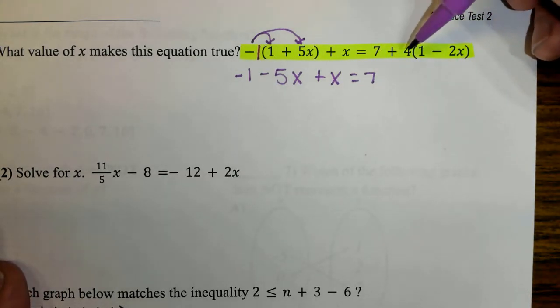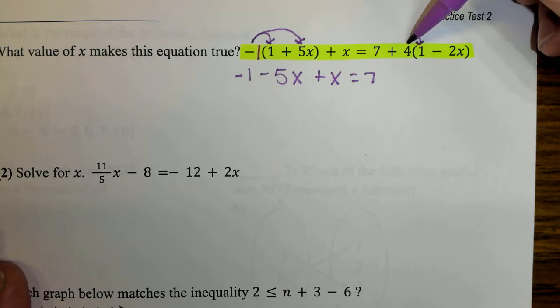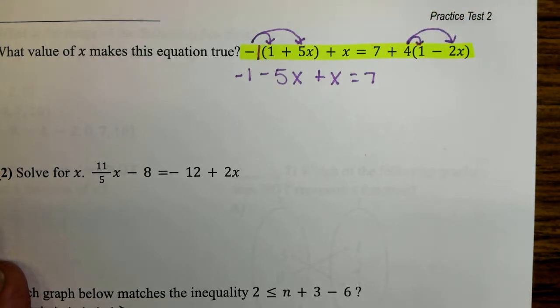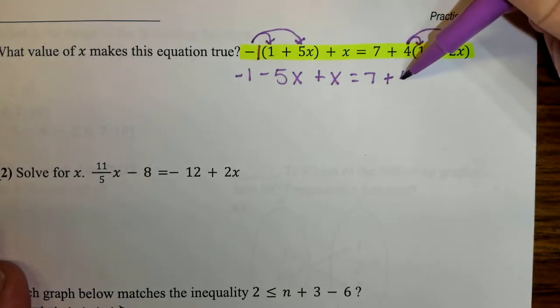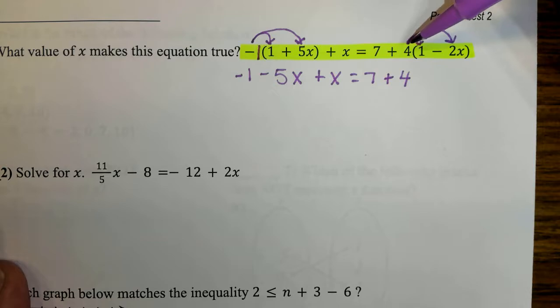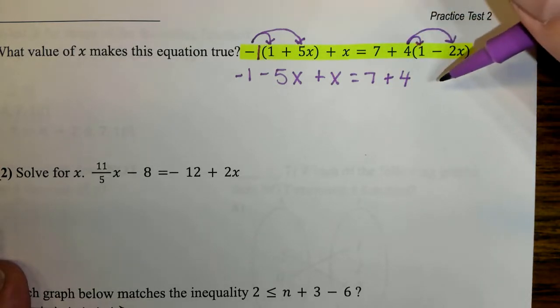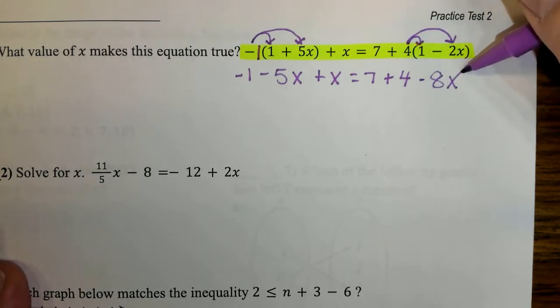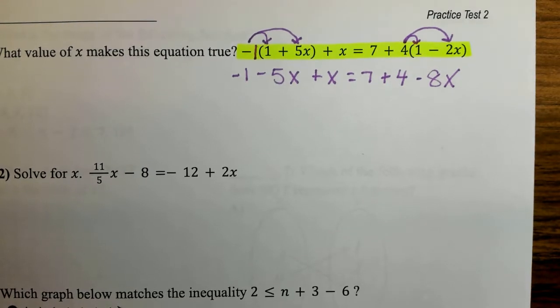And now I distribute my 4 to 1 and minus 2x. So 4 times 1 is 4. That's positive 4, that's why it's plus. And 4 times negative 2x is negative 8x. Awesome. Now I have distributed.